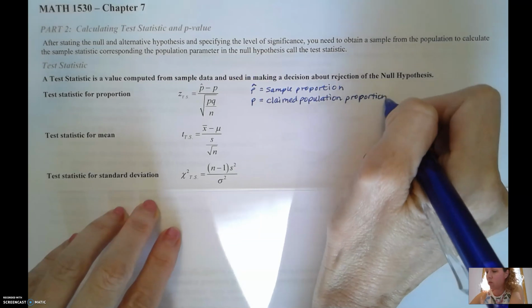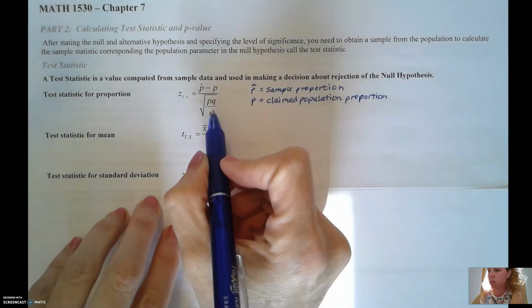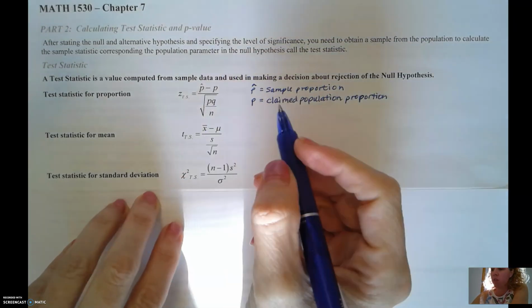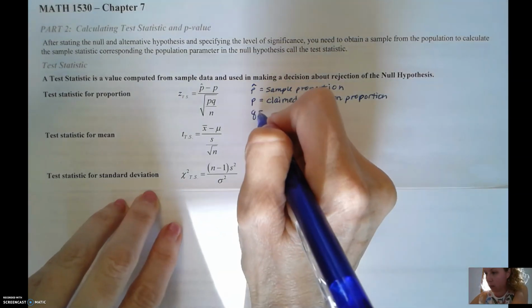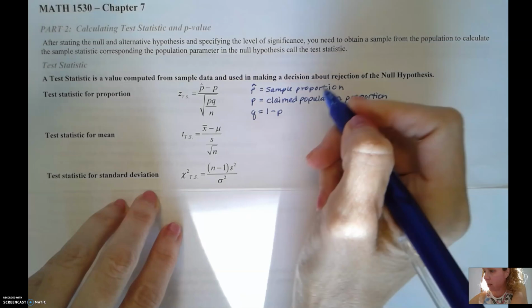Divided by the square root of p times q divided by n. And remember, q is going to be 1 minus p. And n is the sample size.